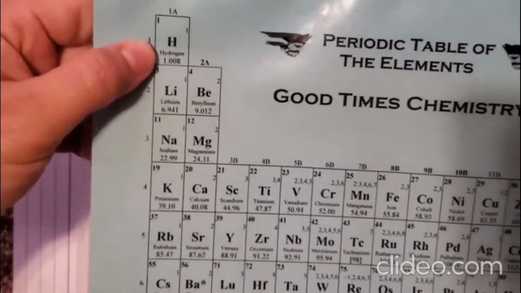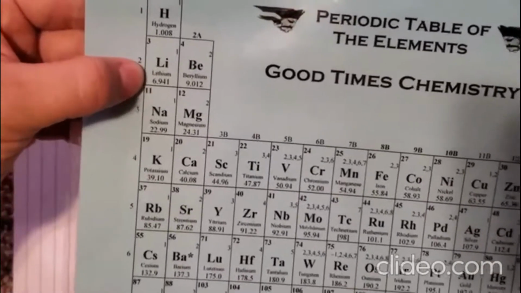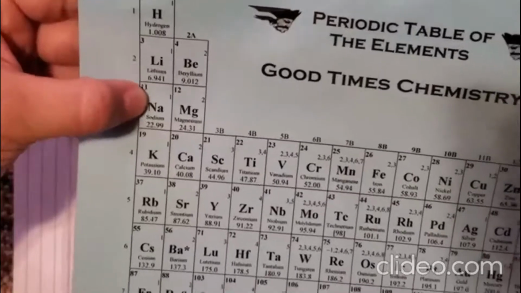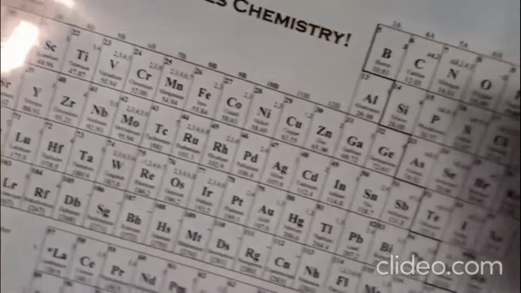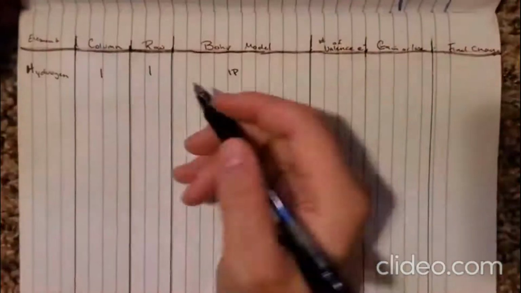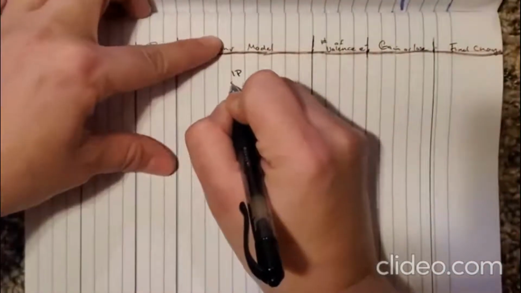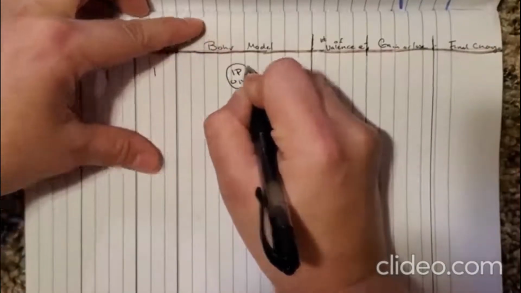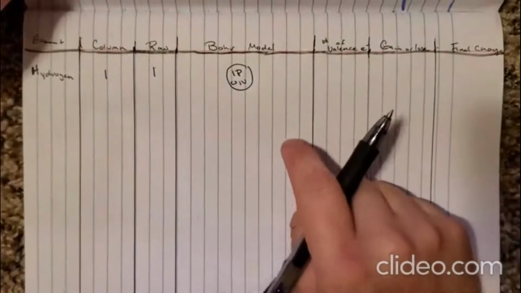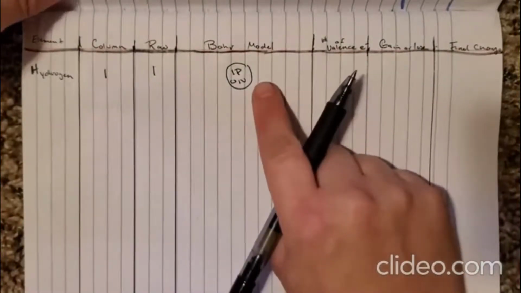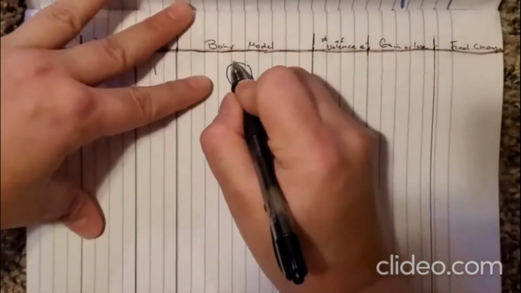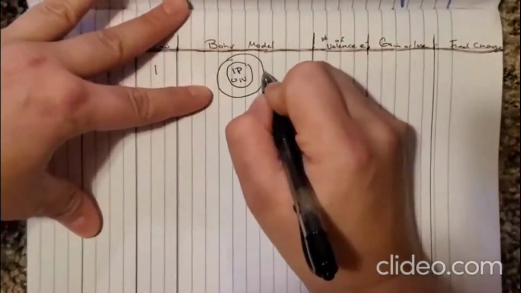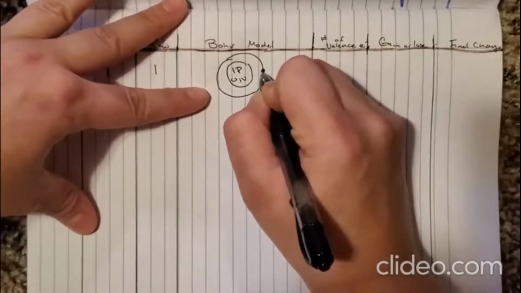So, hydrogen would be 1. Lithium here is 6.941. For lithium, you would use 7. So just round to the nearest whole number, which means we have 0 neutrons in hydrogen. So that's my nucleus. If I have 1 proton, that means I also have 1 electron. So I'm going to draw 1 electron shell and put my 1 electron in it.